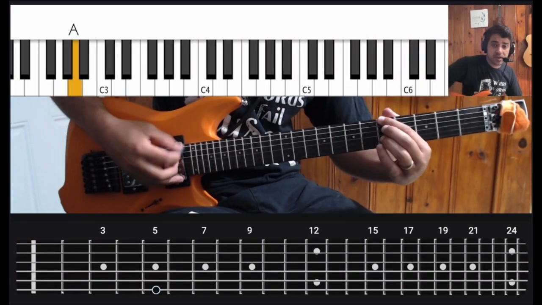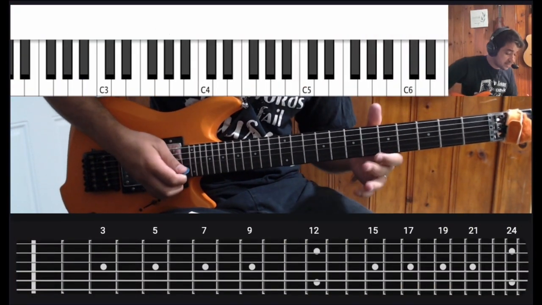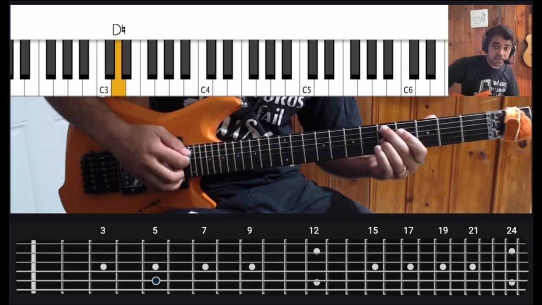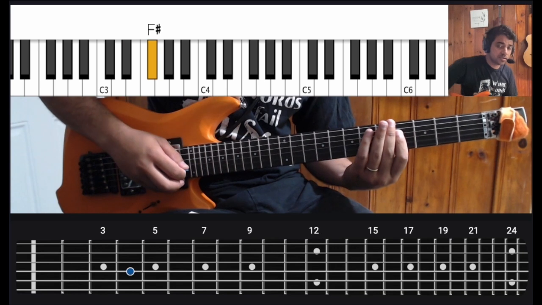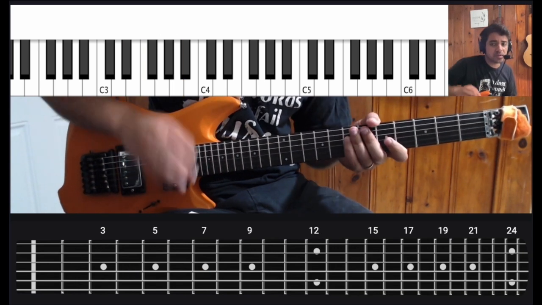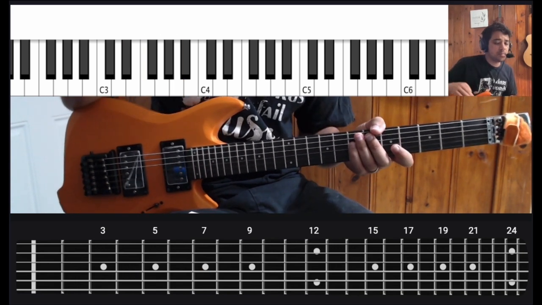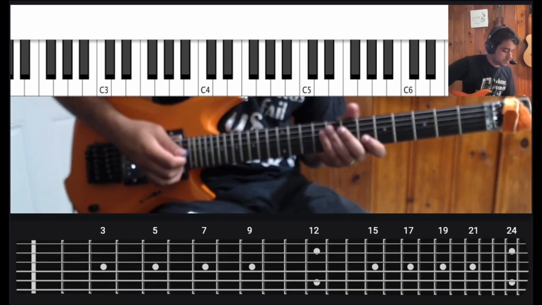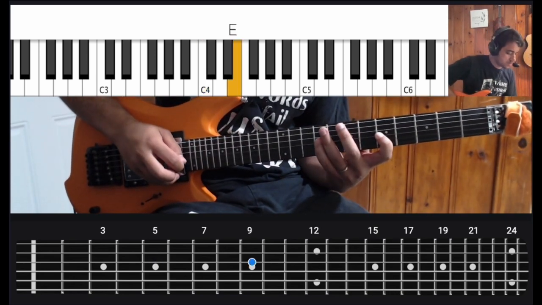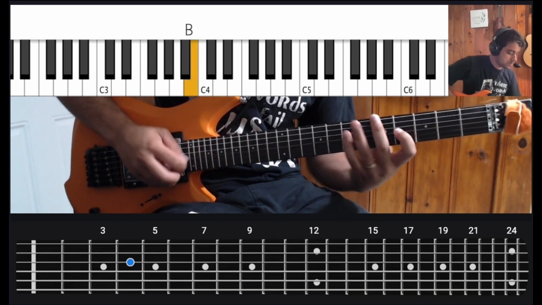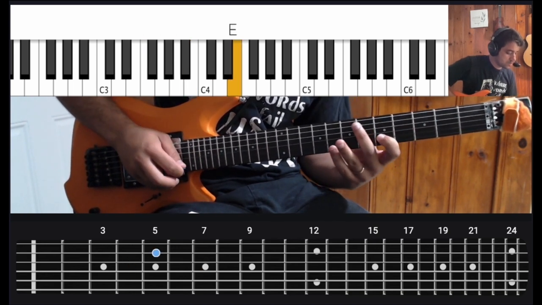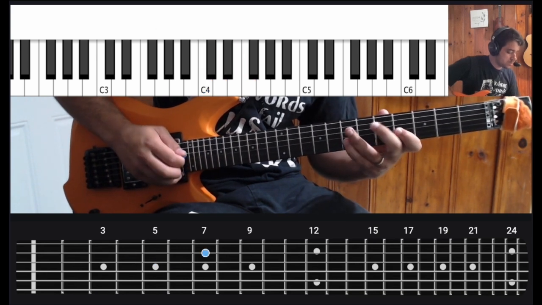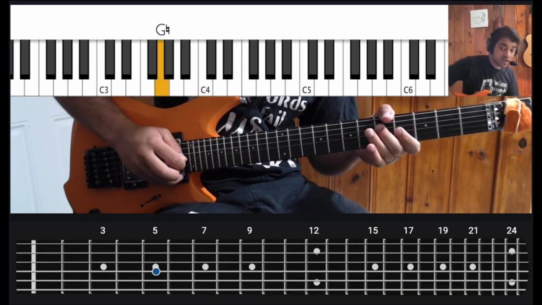So basically, if I have A minor, I'm going to play the third, C, and E. So when I go to D, I'm going to play F sharp and A. So I'm not playing the roots anymore. I'm not going to play the bass notes anymore. So let's hear how that sounds. You can sing that if you want.